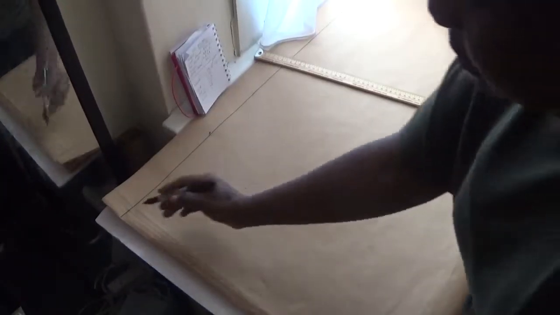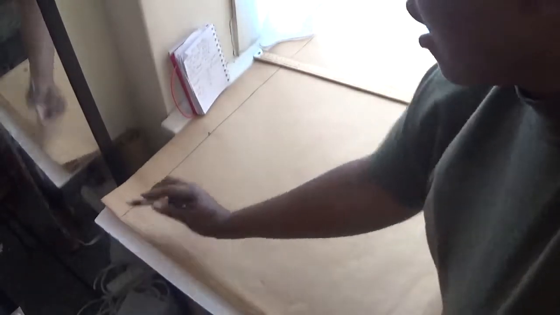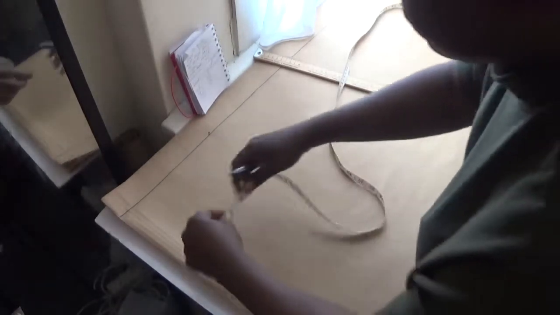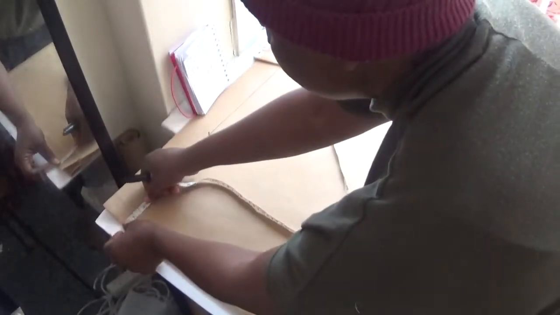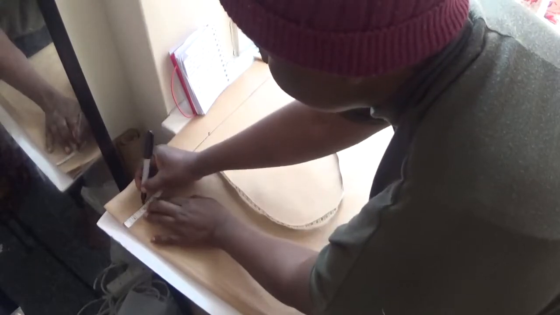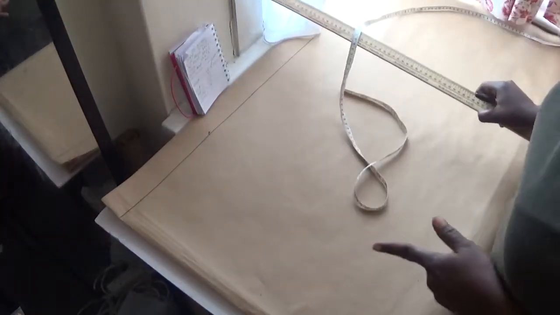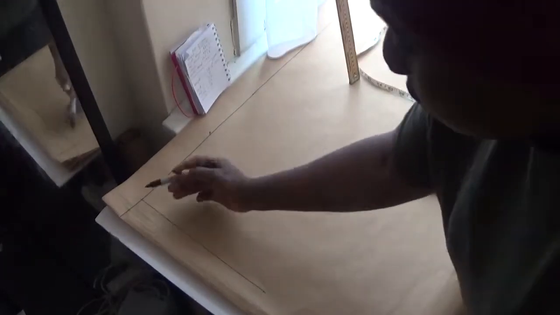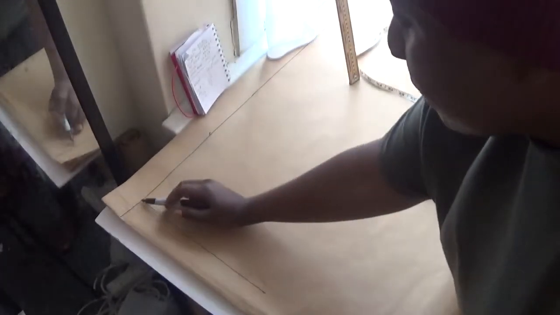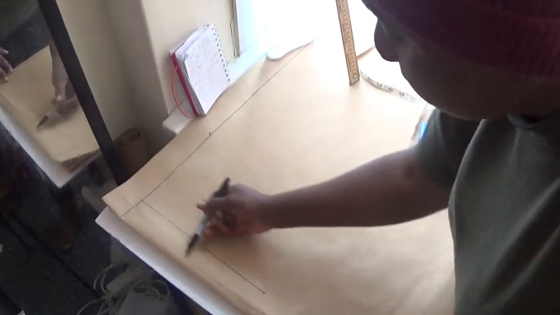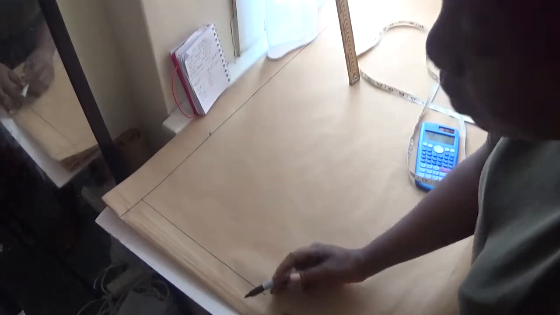So from this spot here, from the top, I'm going to minus 2 inches from the trouser length. So from here I'll take away 2 inches, I'll mark it. That's for my waist. So I'm going to roll it out. So now I've drawn out my waist. This place is my waist. So from here I'll put in my waist round.